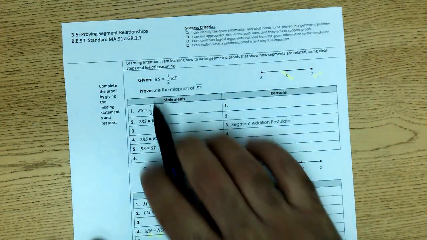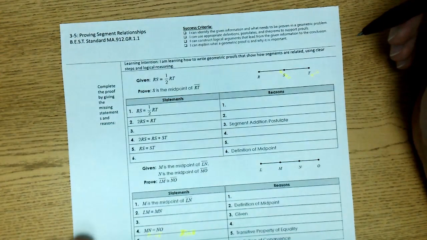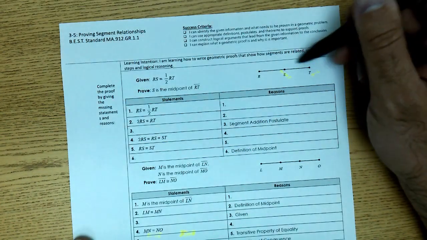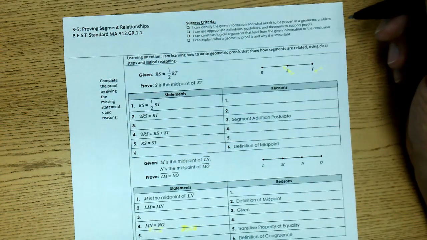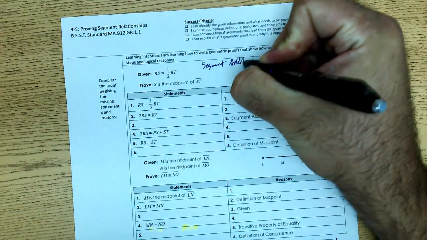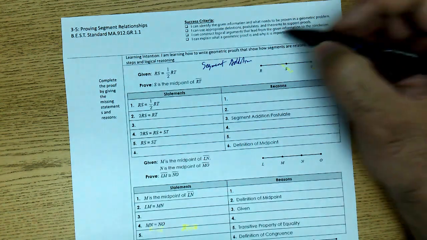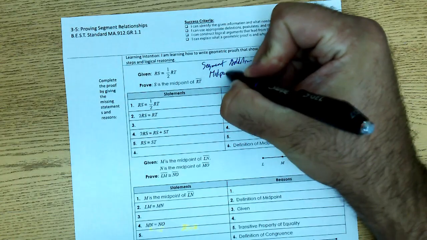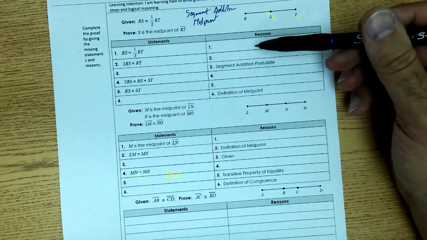All right, so first things first, given RS is equal to half of RT. So this first part is half of the whole thing. I'm talking 2 pieces of the whole thing. That tells me we're going to have segment addition. It's half, so that means S is in the middle. That tells me somewhere we're going to have midpoint. And unfortunately for you guys, they already gave us those 2. So we have to come up with everything else.